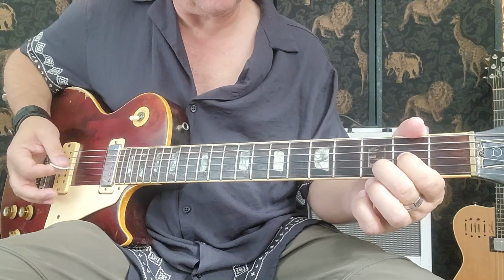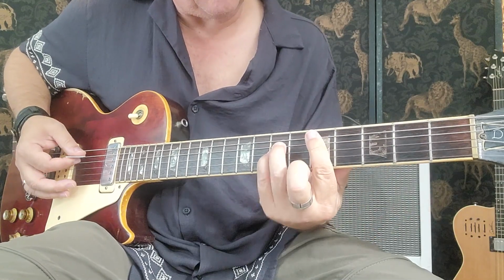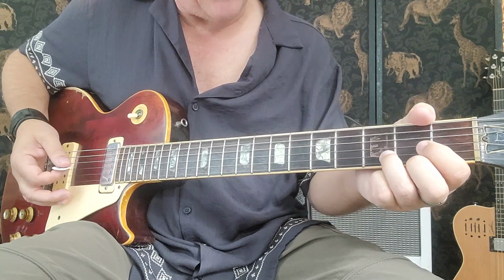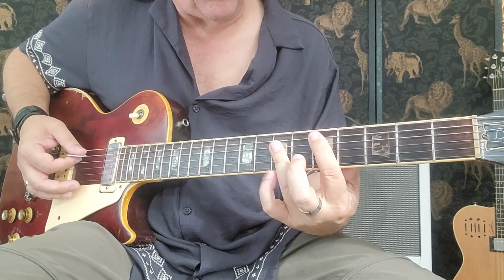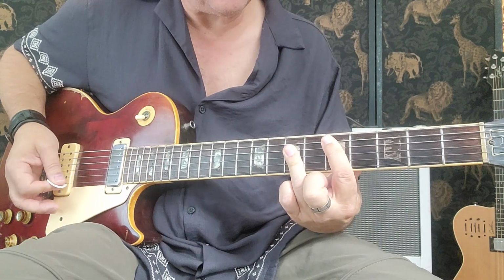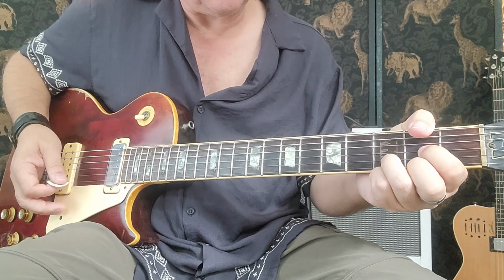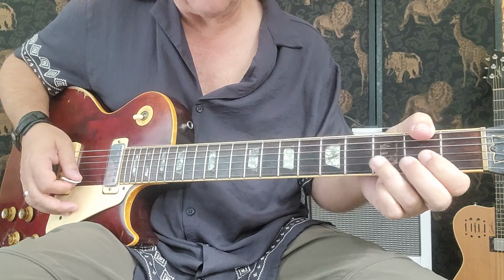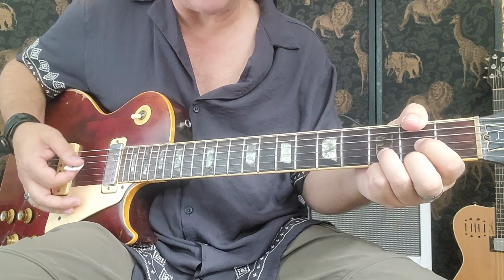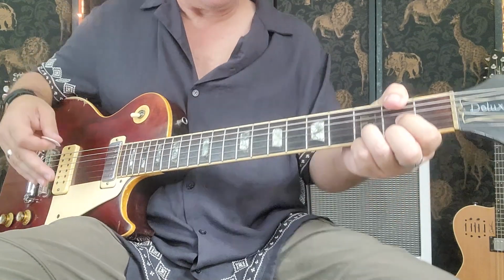Here's a bar chord. Here's a bar chord. Add that next note up in the major chord. There's the 4th note in that major chord. That's how they got that D chord position there.